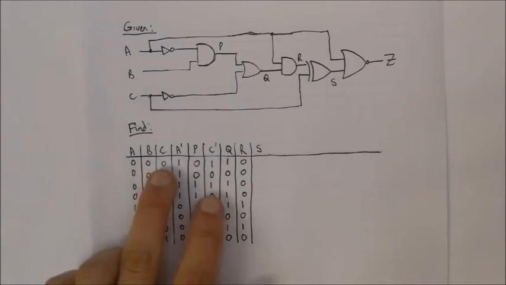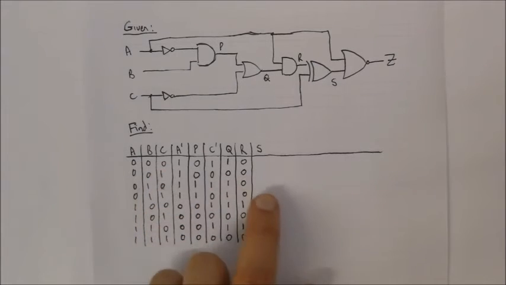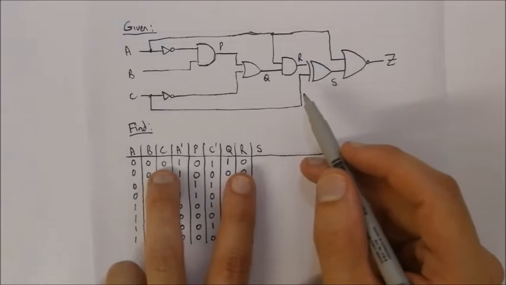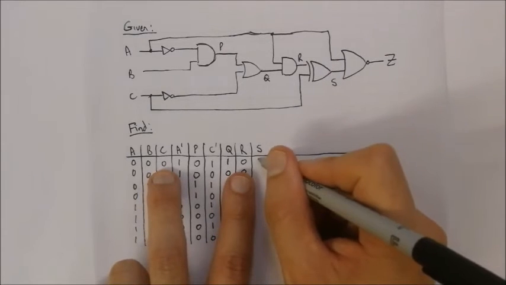Okay, so let's have a look. We've got R, and we've got C that we're going to be looking at. So C is 0, R is 0. So that means S would be equal to 0.